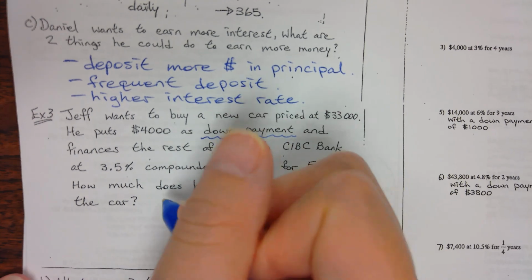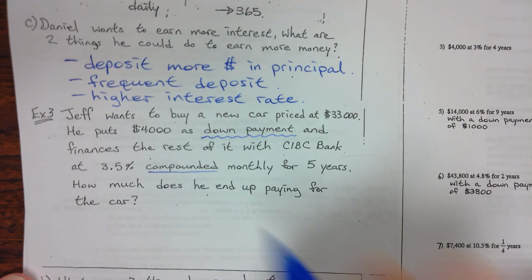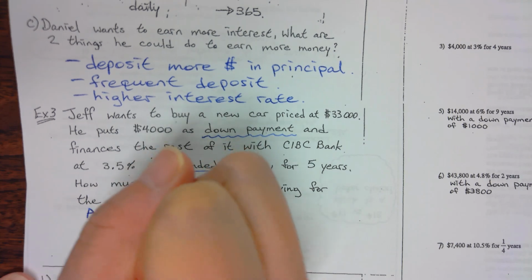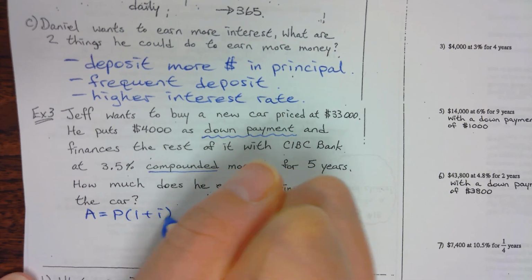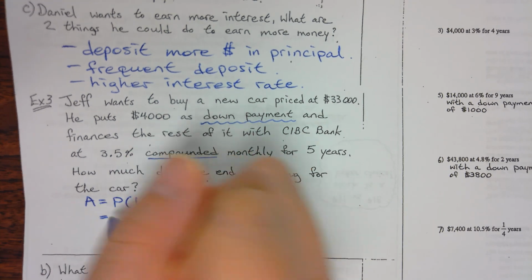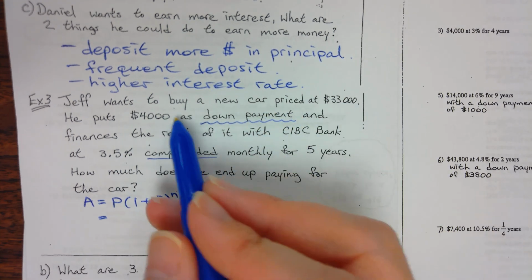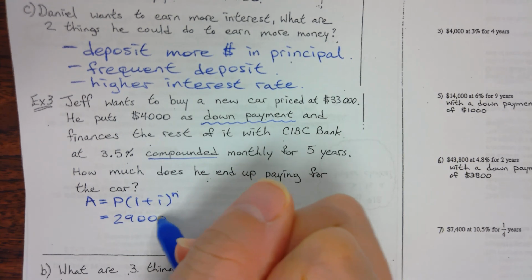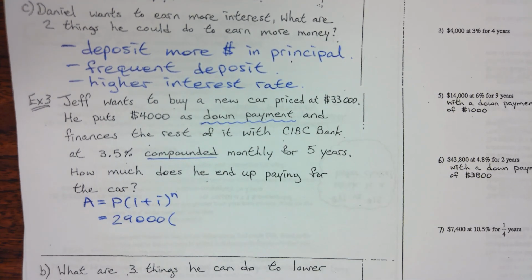Okay. So since I see the word compounded, I'm gonna use this formula. So as we said, principal, because of that down payment, is just 29,000. Right?